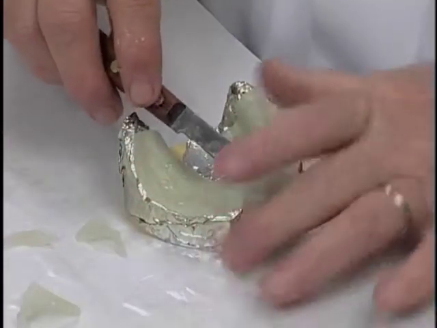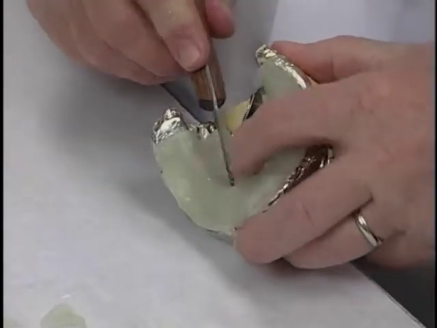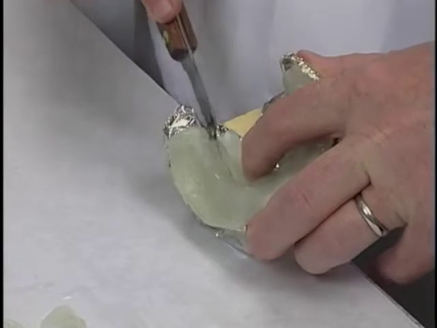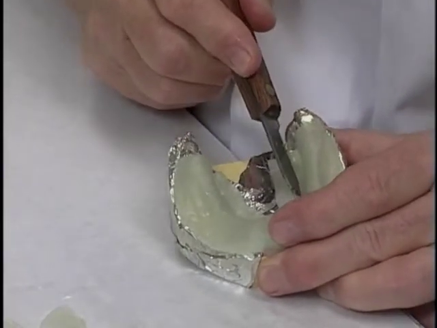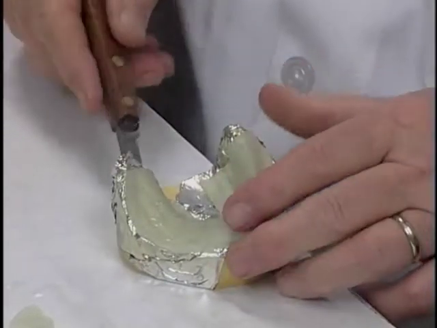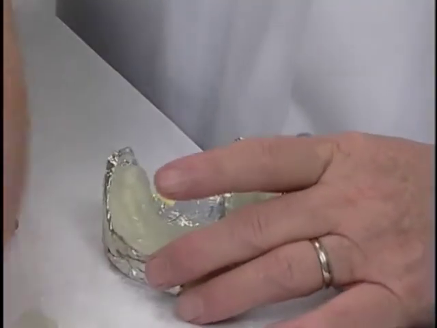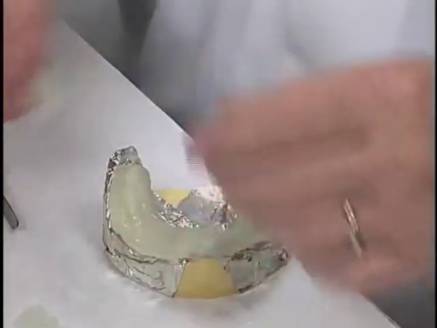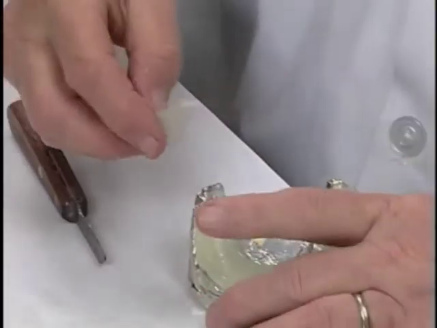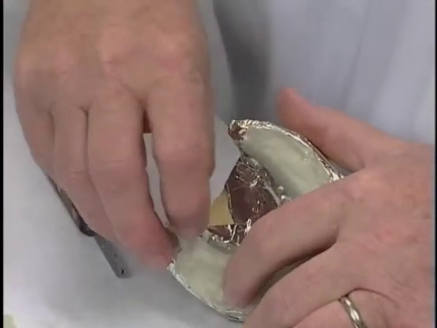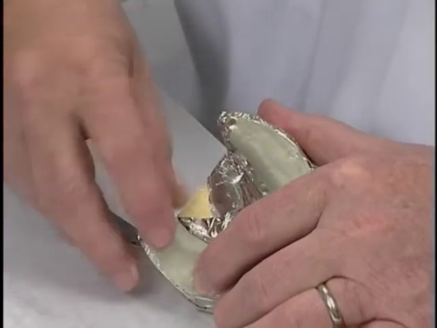Cut the excess from the lingual. We can utilize some extra material that we might have left over and adapt it into the void areas, such as we have here on the lingual.